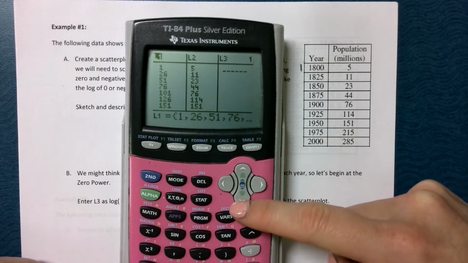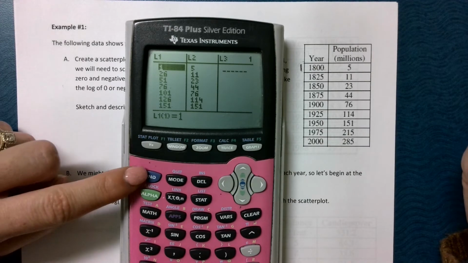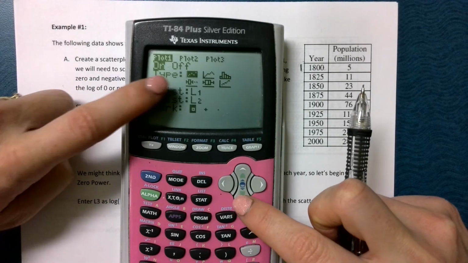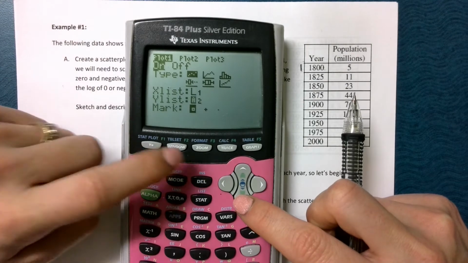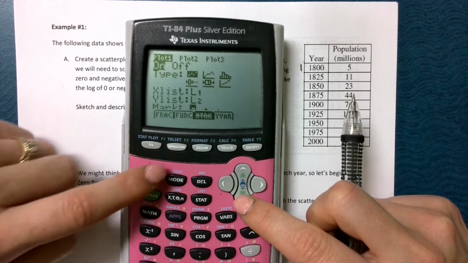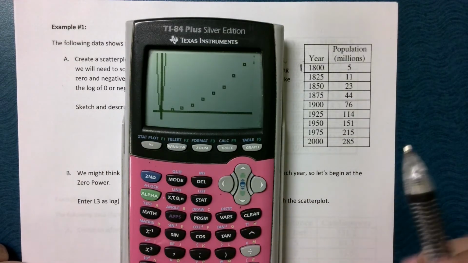Now that we've changed our data, it's a little bit closer to 1, we can go ahead and make a scatter plot. So I'm going to go to my stat plot, second y equals, making sure that I have a scatter plot, and then I'm pulling data from L1 and L2. Then I can press zoom 9, and here's my scatter plot.